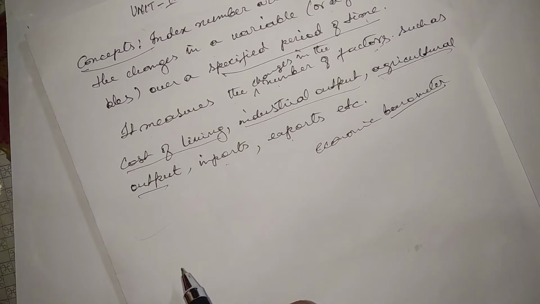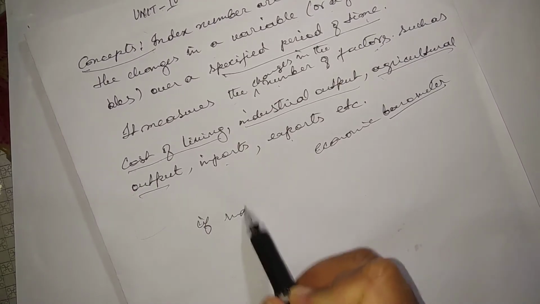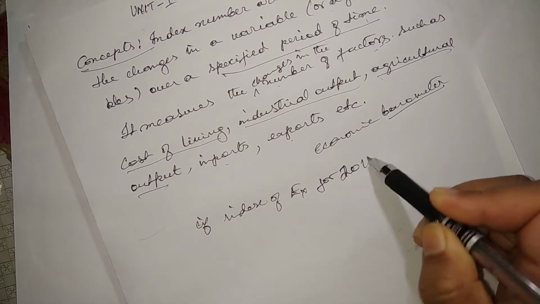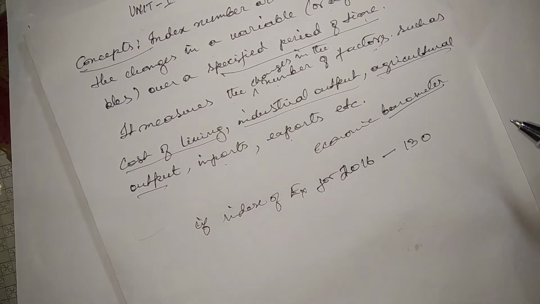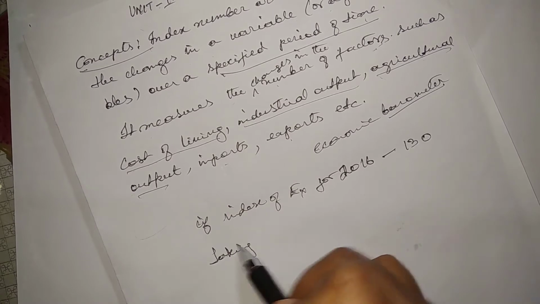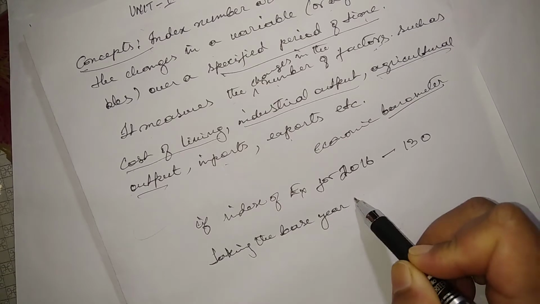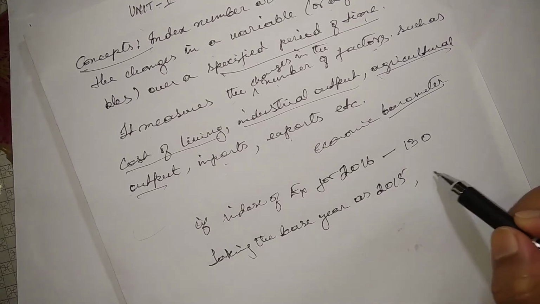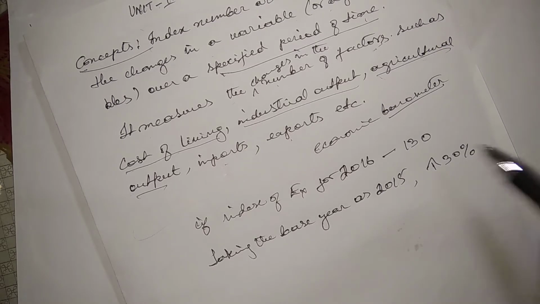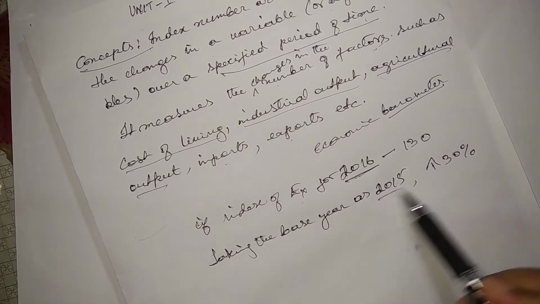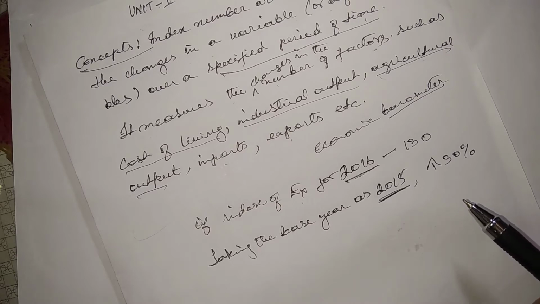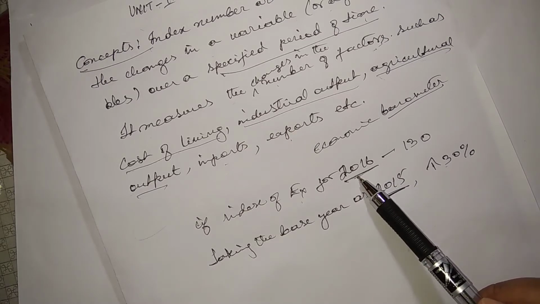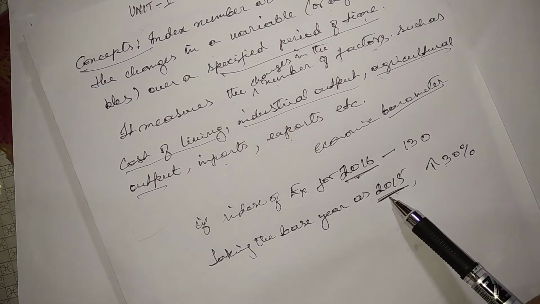Say for example, if the index of exports for the year 2016 is 130, taking the base year as 2015, that means there is an increase of 30% in exports in the year 2016 compared to the corresponding figures of 2015.